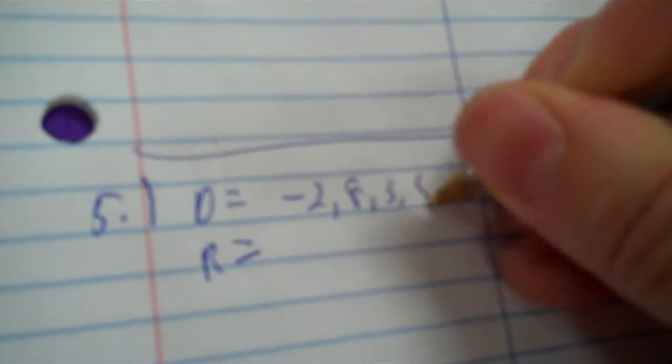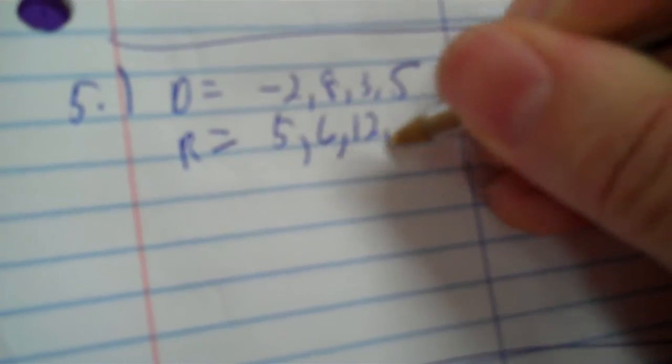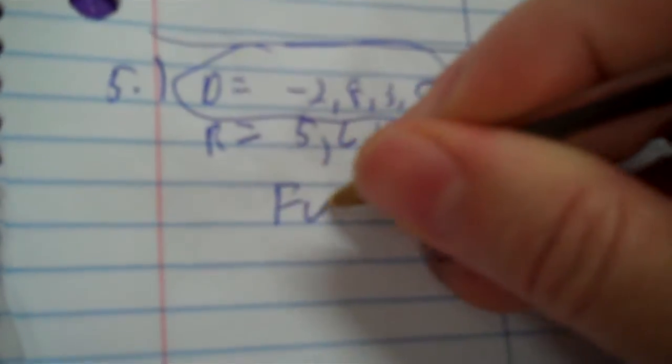Okay, identify the domain and range of each relation. Tell whether the relation is a function. So domain, range, this is easy. The domains are your x coordinates. So you get xy, xy, xy, xy. All the x's are your domains. So negative 2, 8, 3, 5. Your range are the y's, 5, 6, 12, 6. Now I want you to just look at the domain. Do you have any repeated numbers? No, they're all different, so it's a function.